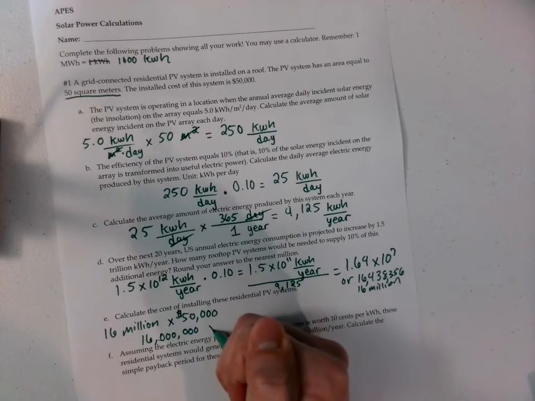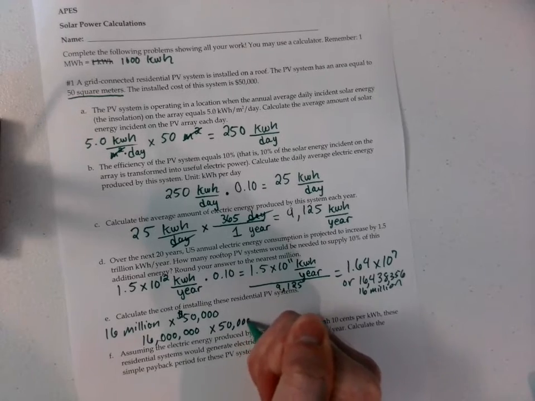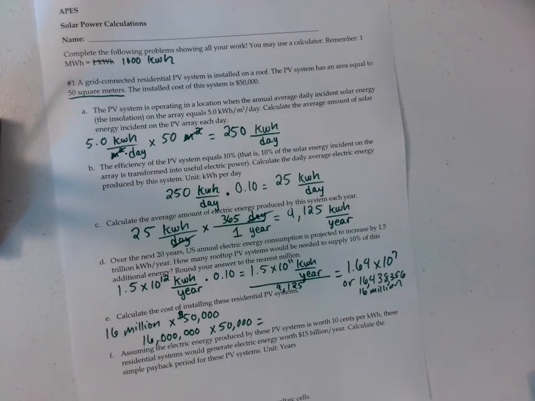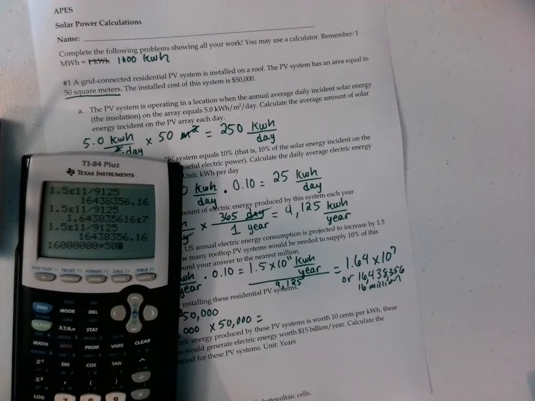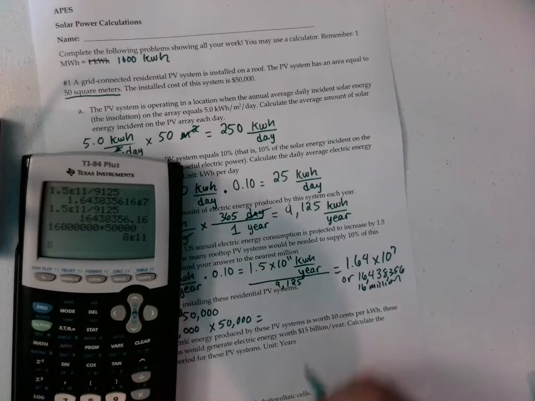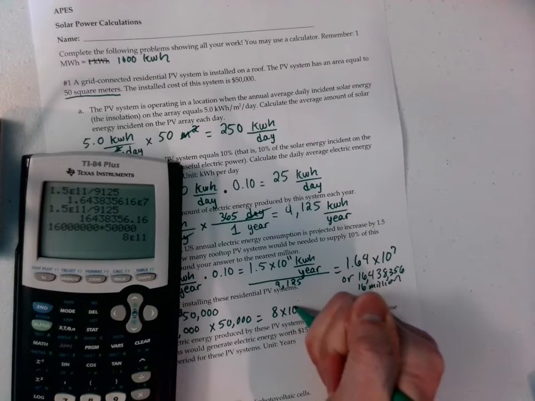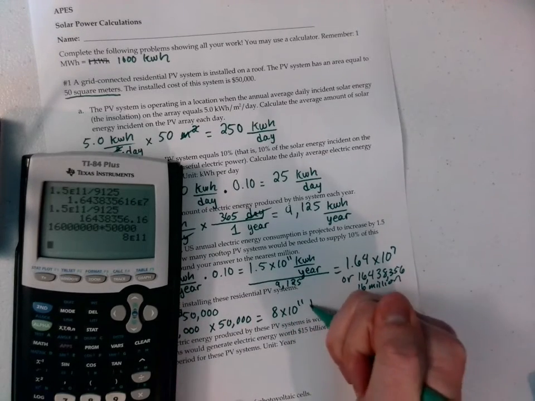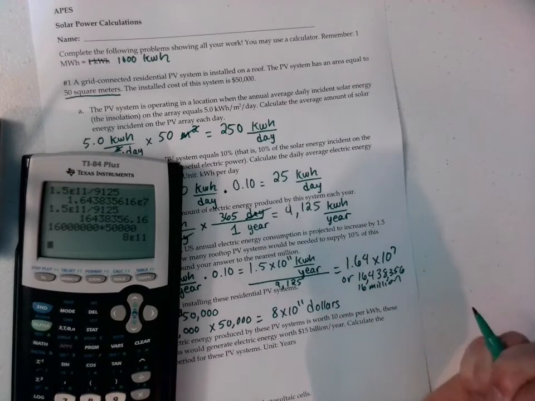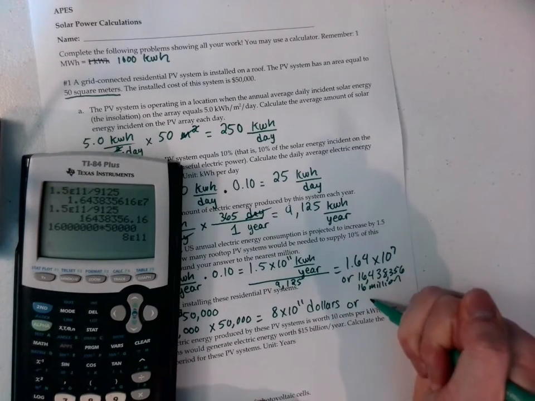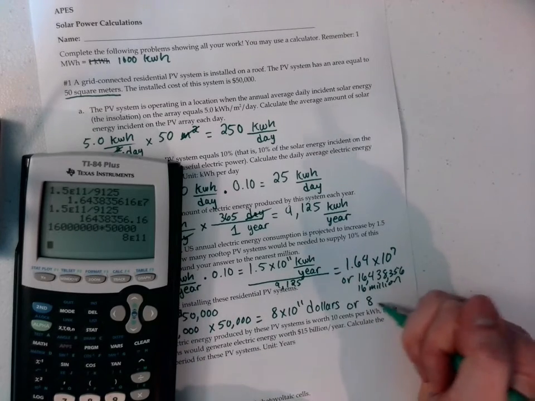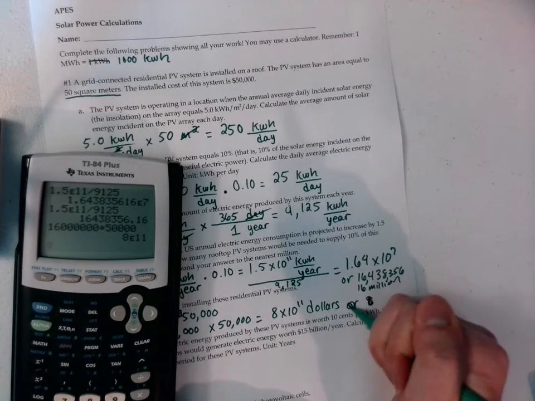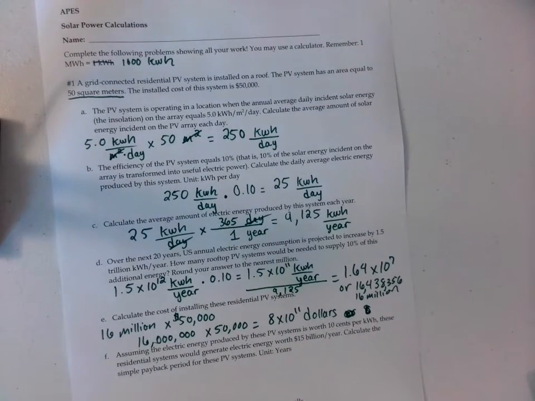So 16 million times 50,000 is going to be equal to, so 16, 1, 2, 3, 4, 5, 6, times 50, 1, 2, 3. Alright, this says 8 times 10 to the 11th dollars, or 8 and then basically 11 zeros after it. So you can just leave it in scientific notation there.